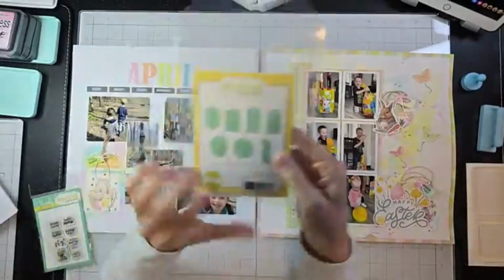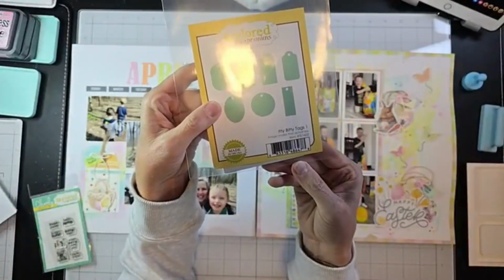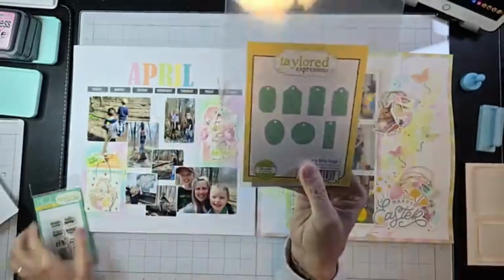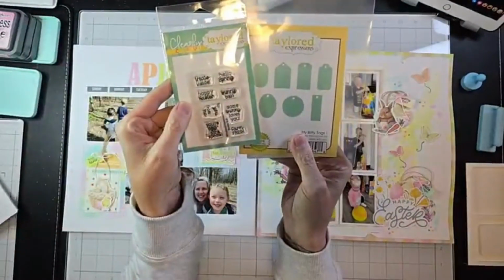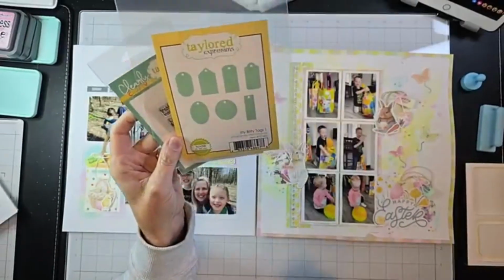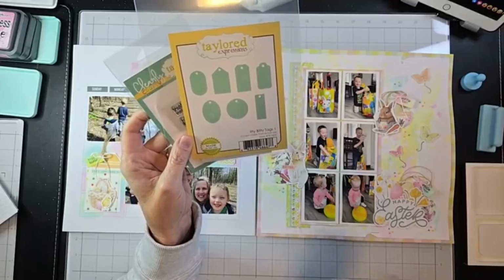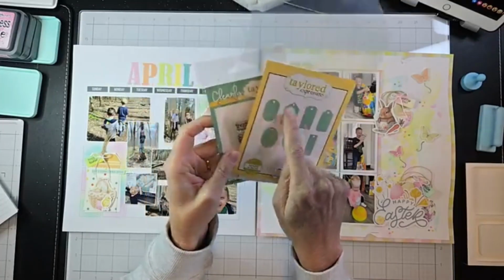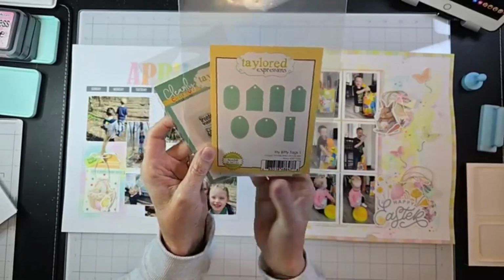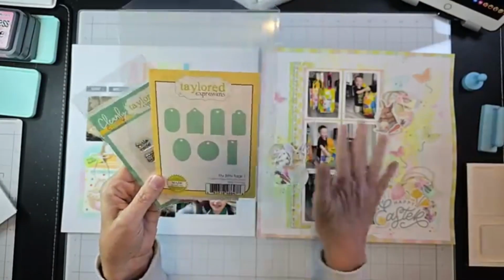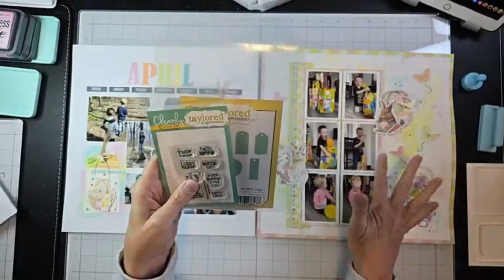And then the tag die is the Itty Bitty Tags 1. And these tags are designed for these small stamps. There are a few different Itty Bitty tag dies available in Taylored's collection. I think she just came out with a new one too. I don't think it has arrived yet, but you can work with any of them. I use this one here, but there are some nice shaped ones in here, and it really does add a lot to your page.